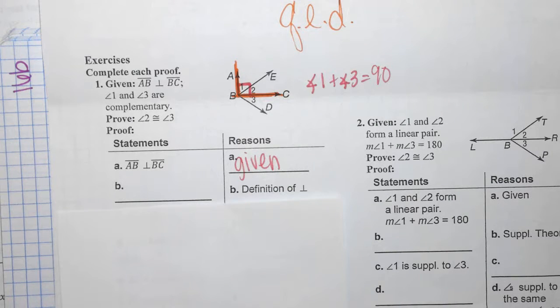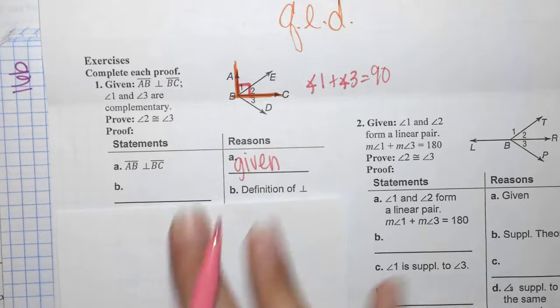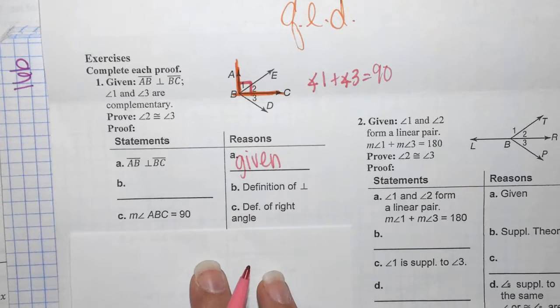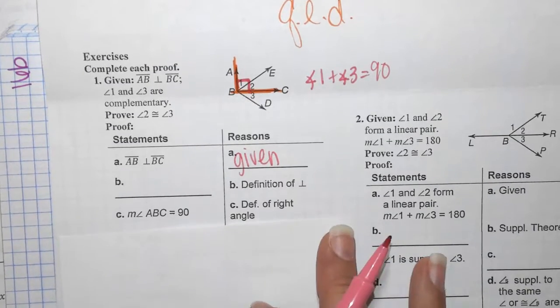What is the definition of perpendicular lines? They meet at 90, right? So what would we say meets at 90? AB, BC. Isn't that what they said there? So what would we need for B?